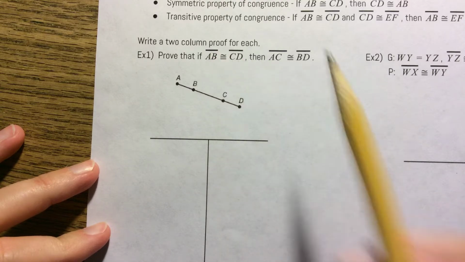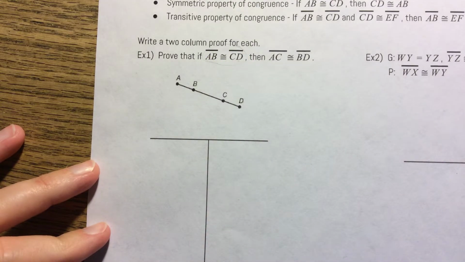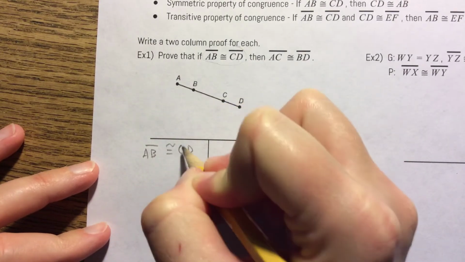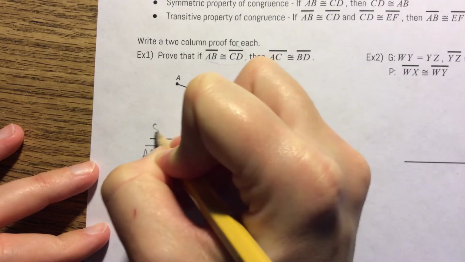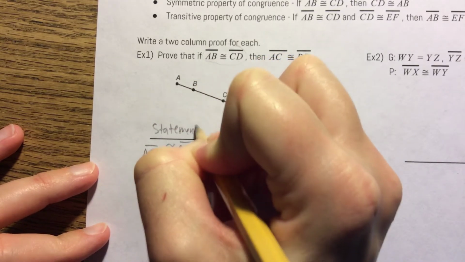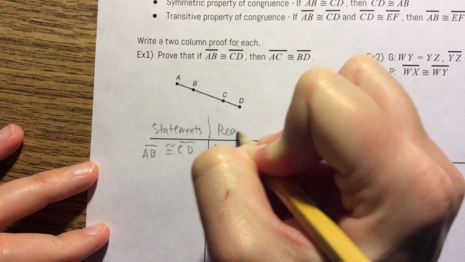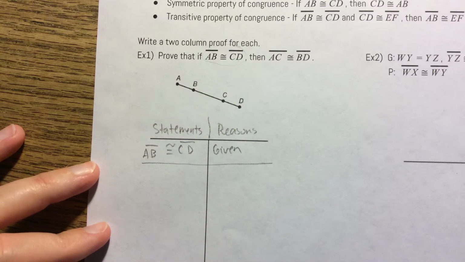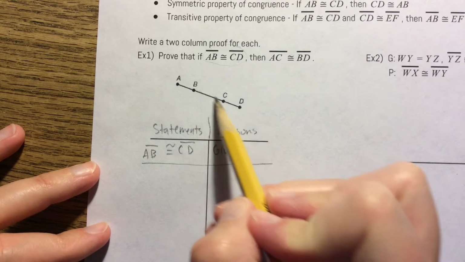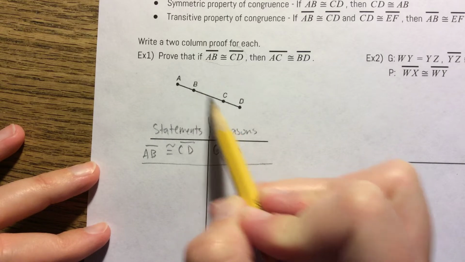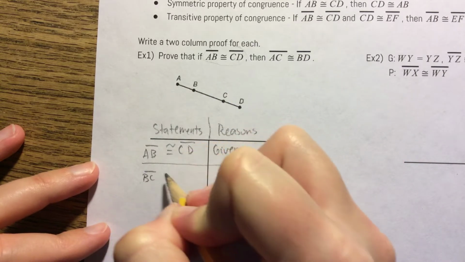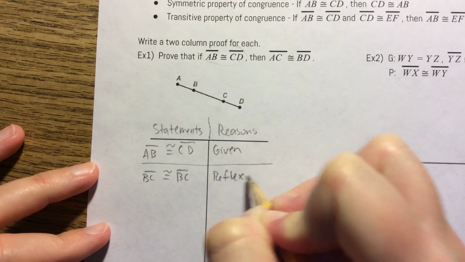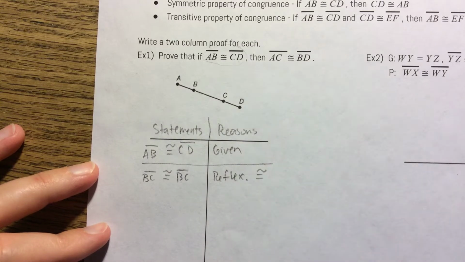that if this, then that. So, this is what they're giving us here, so that's the given. So we have AB is congruent to CD. Let me put my statements and reasons up here. Okay. Then after that, I'm going to say that BC is equal to itself. So I have BC is congruent to BC, and that's the reflexive property of congruence.